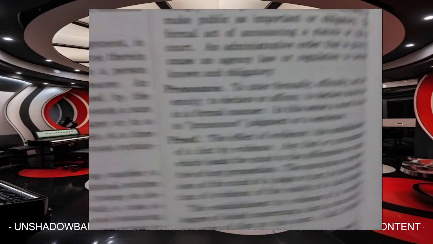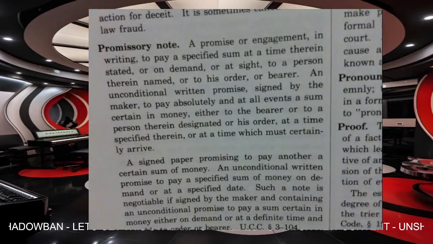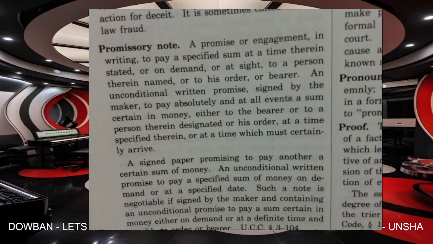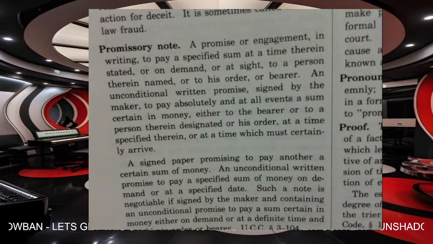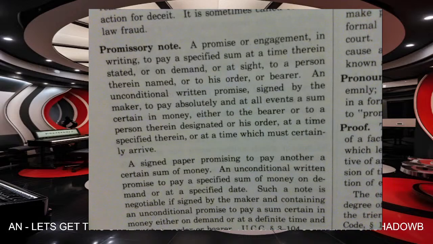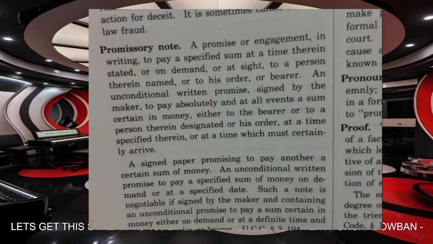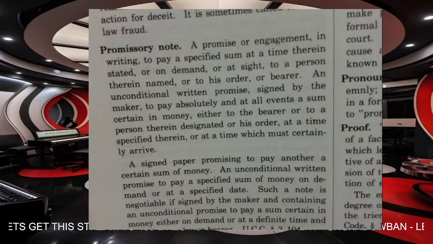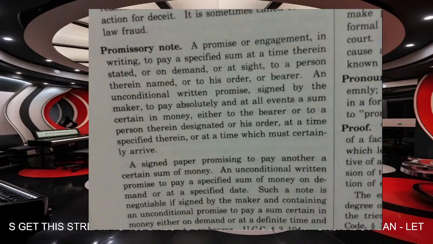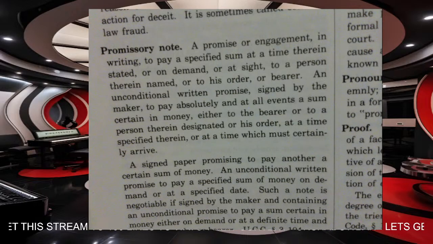Promissory note. Alrighty. Promissory note. A promise or engagement in writing to pay a specified sum at a time therein stated, or on demand, or at sight, to a person therein named, or to his order, or bearer. An unconditional written promise, signed by the maker, to pay absolutely and at all events a sum certain in money, either to the bearer or to a person therein designated, or his order, at a time specified therein, or at a time which must certainly arrive.